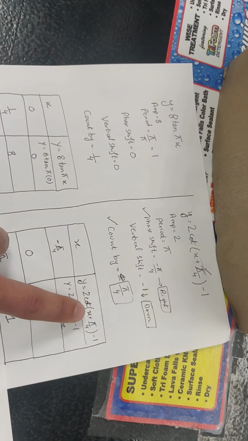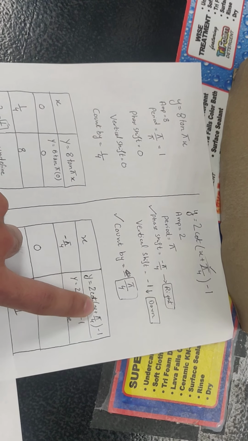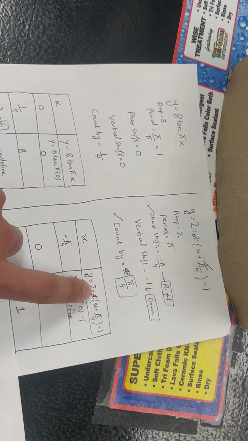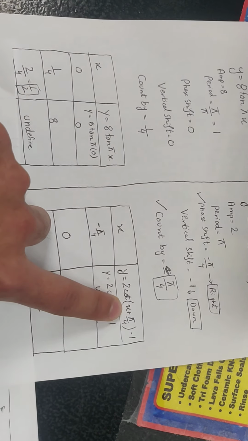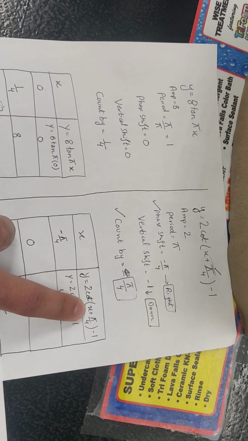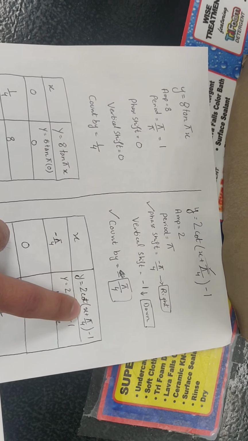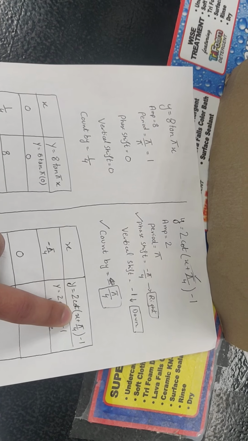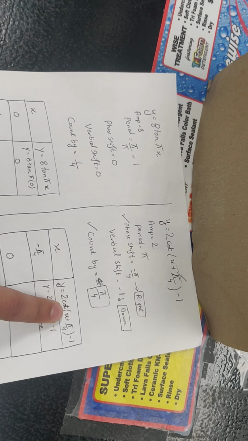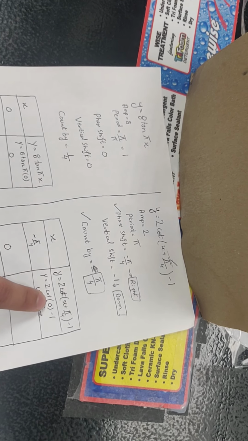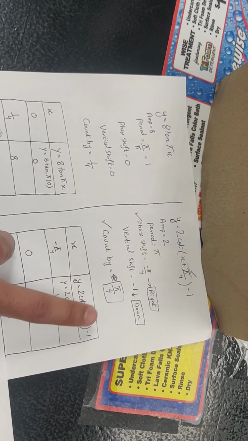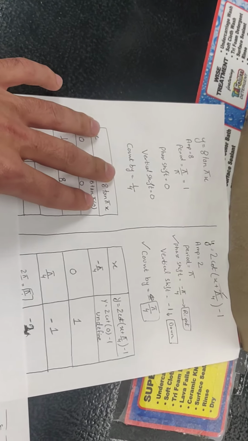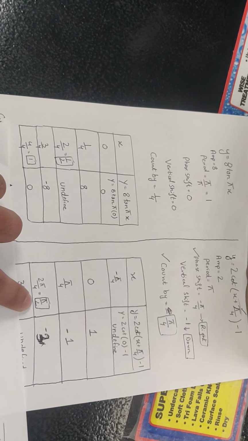Pi by 4 plus pi by 4 should be 2 pi by 4, which simplifies to pi by 2. Cotangent of pi by 2, what is that? It is when the sine value is 1 but the cos value is 0. So on the upside is 0, but on the downside it should be 1. So 0, 2 times 0 is 0, minus 1, negative 1 right there.